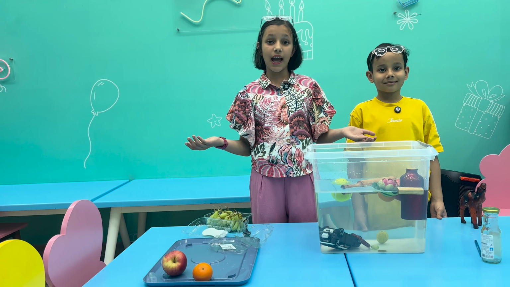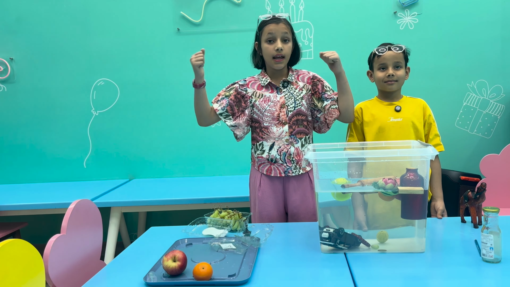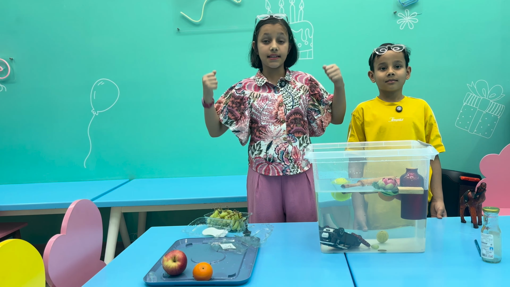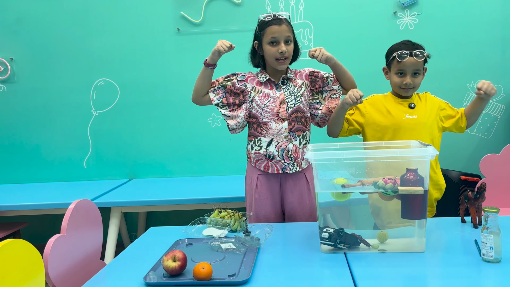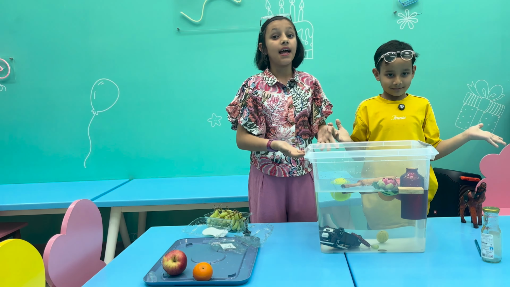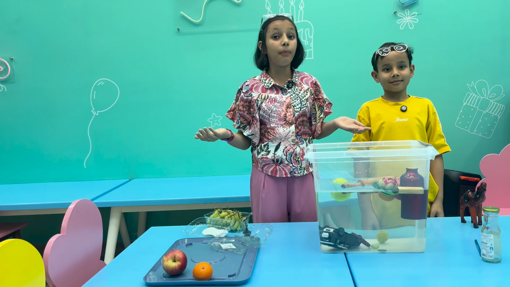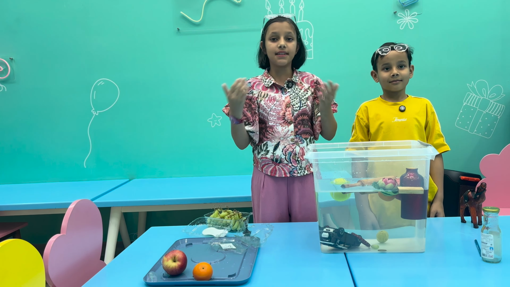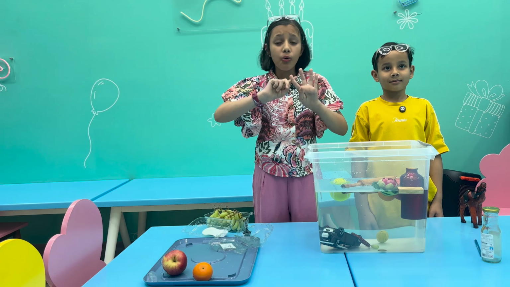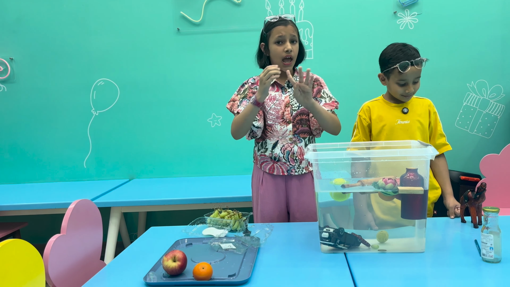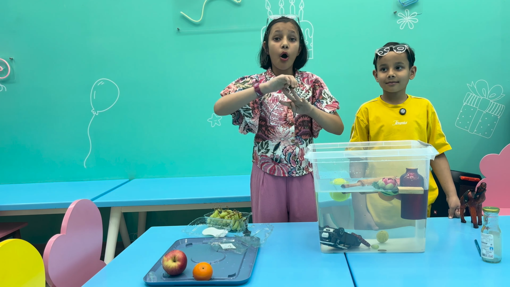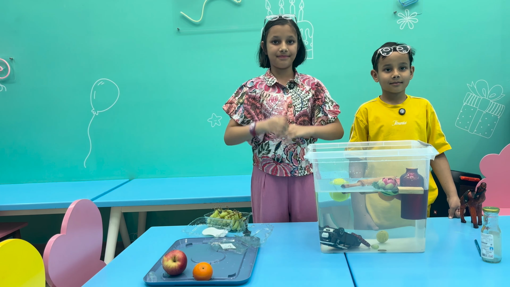Let's do the recap of the science. Less dense, always floats. And more dense, always sinks. That's why the ship always floats, because it has air trapped in it. And there are only 4 things on the planet which always float: trapped air, ice, oil, and wood.